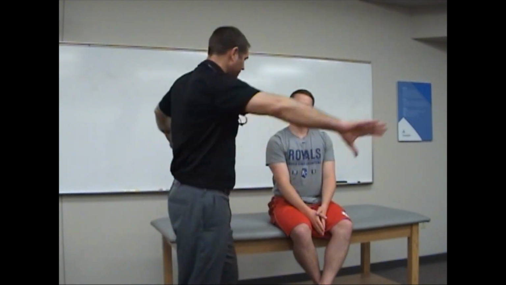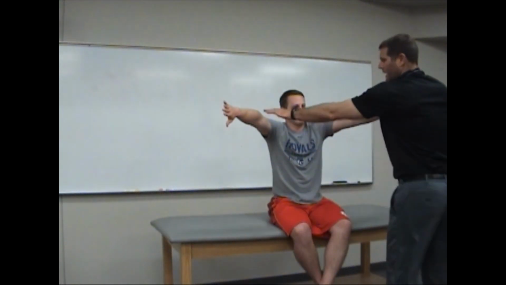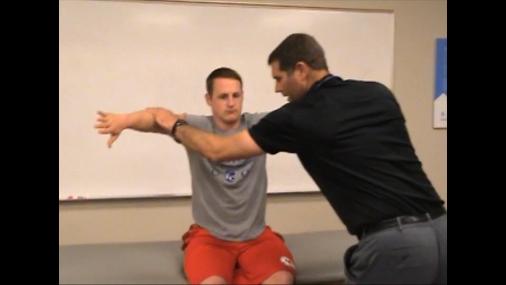I also like to look at the rotator cuff strength testing. So let's have you come up like this, and I will push down like this to check his supraspinatus. Let's have you lock your elbows in and push in. Good. And that's looking at subscapularis. Now push out, and that's looking at infraspinatus. Okay. Now there are hundreds of shoulder special tests that you could do.